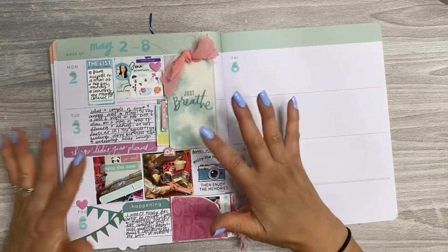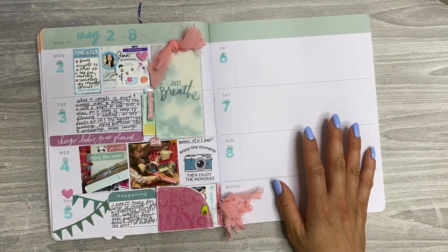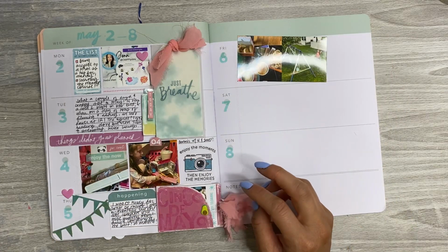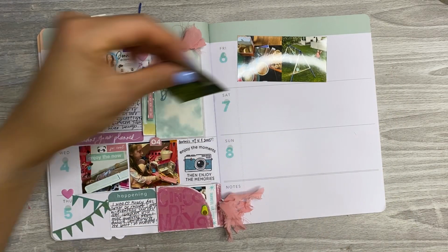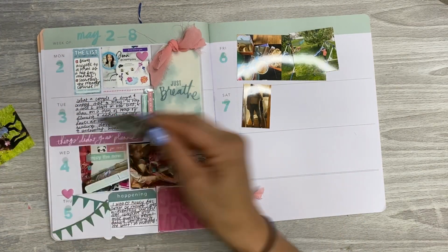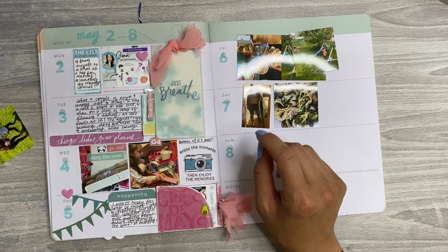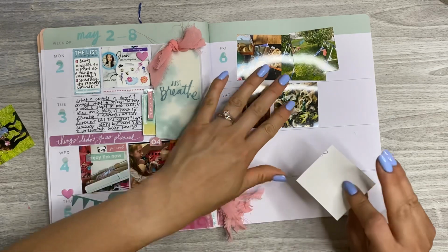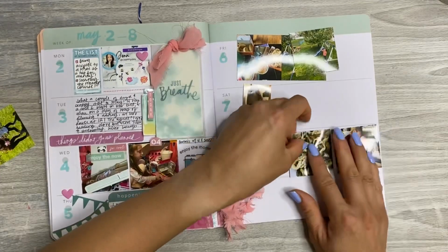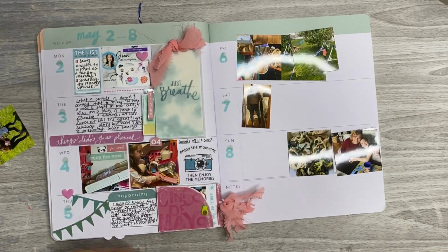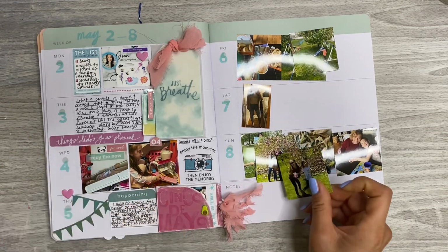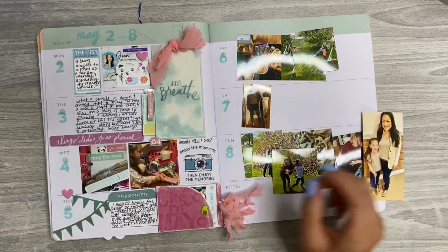And this was a very photo heavy week. So the challenge, friends, is, let's see, I've got 1, 2, 3, 4, 5. I think these actually go down here. Yeah. 5, 6, 7, 8, 9, 10.